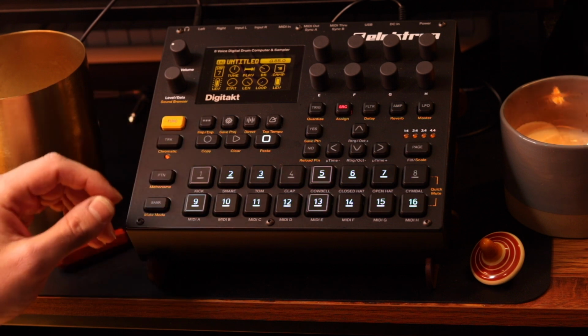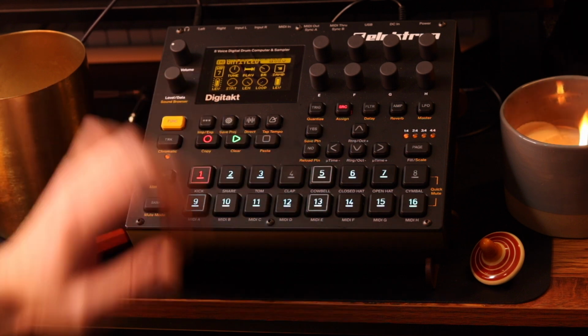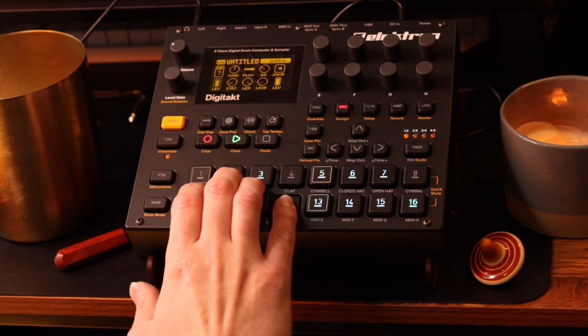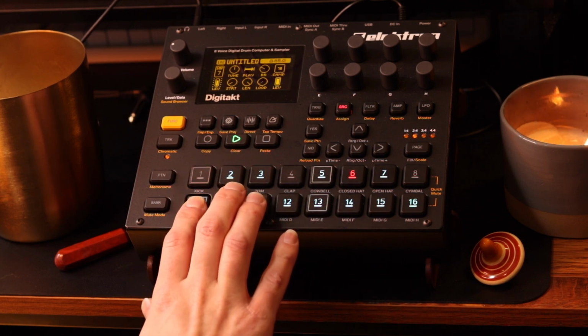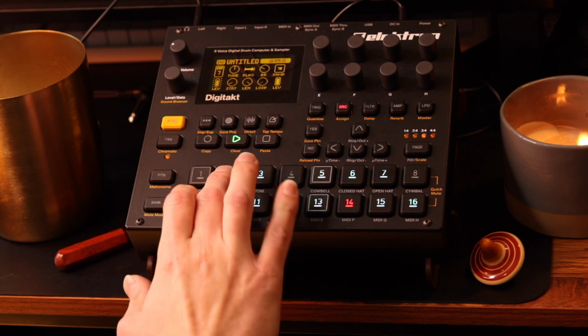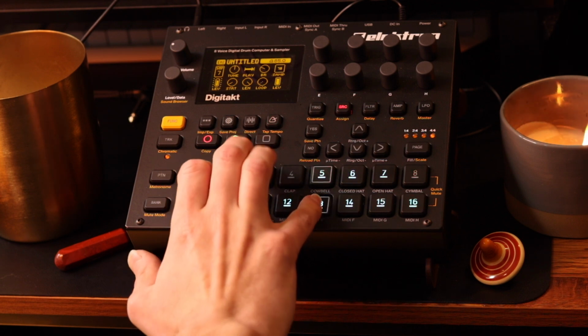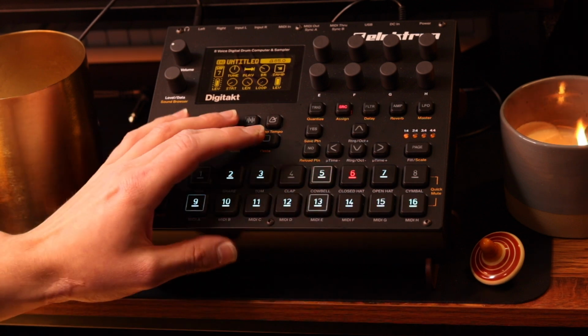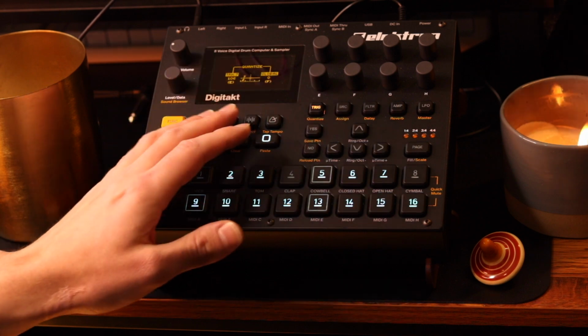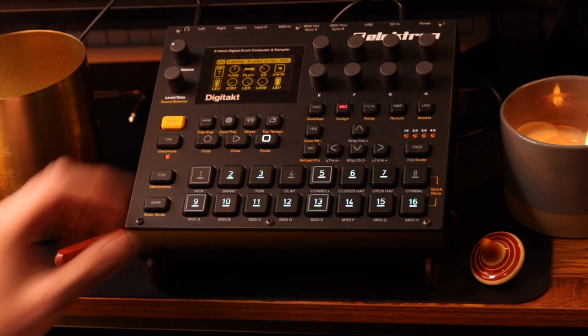All right, my metronome is already on, so let's just record it. Am I quantized there? No, I'm not quantized. I was really off on that first note.